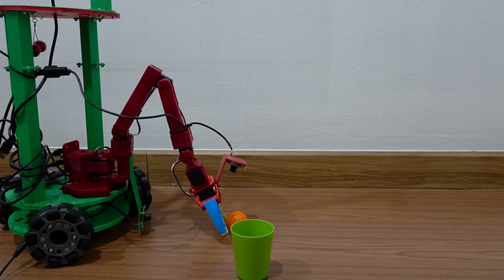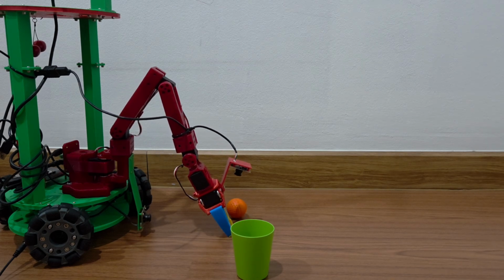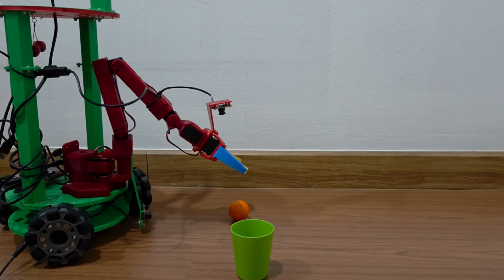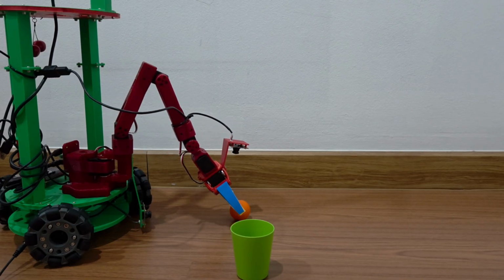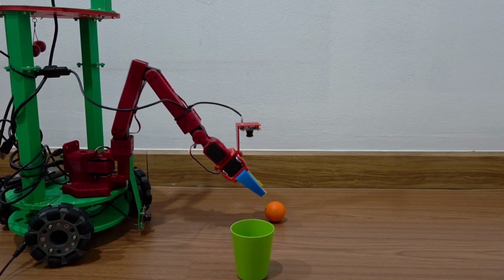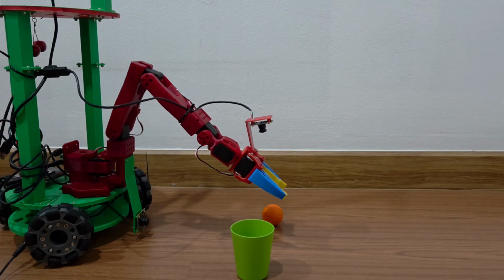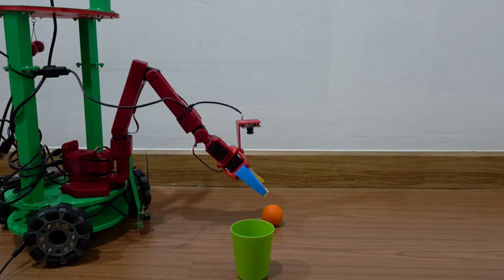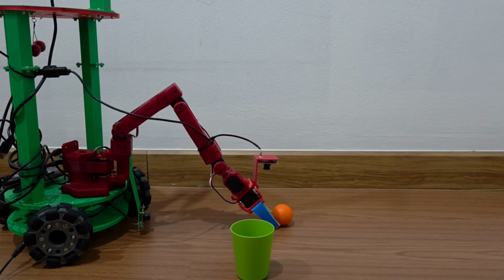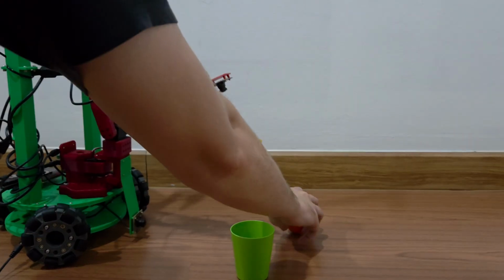As you remember, we can give text commands to the robot. And here I tried to use different commands. The original command was to pick the orange ball and put it into the green cup. And here, I think I just asked it to grab the orange ball, lift it, and do nothing.